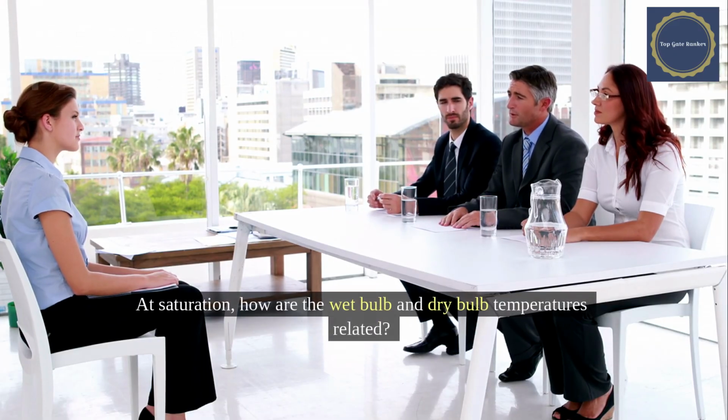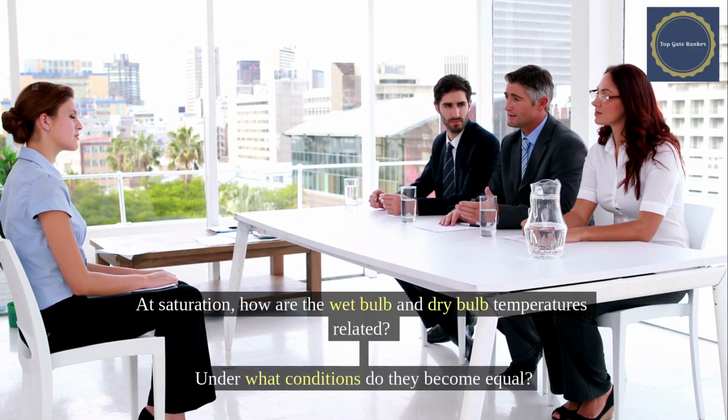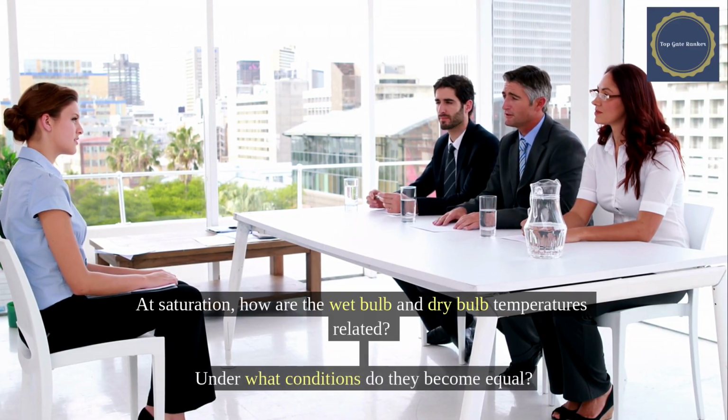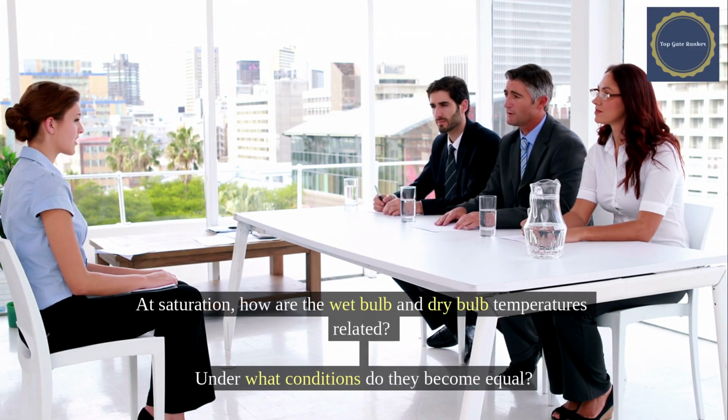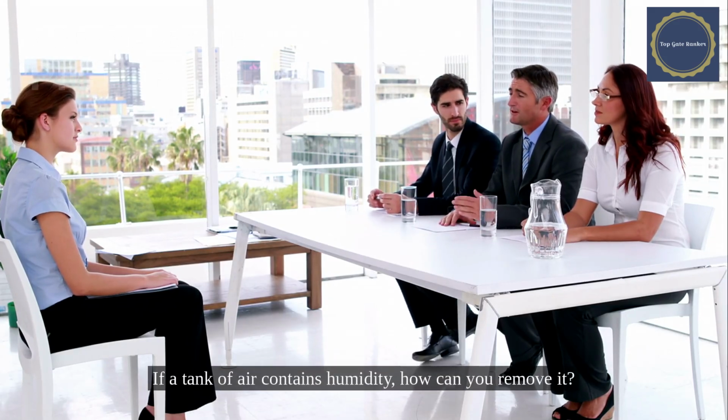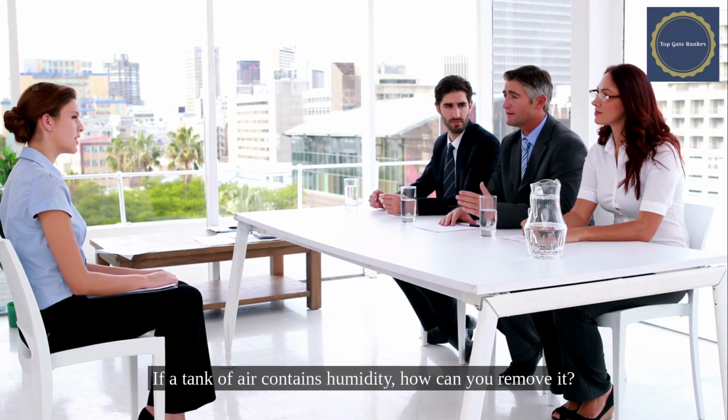18th question, at saturation, how are the wet bulb and dry bulb temperatures related? Under what conditions do they become equal? 19th question, if a tank of air contains humidity, how can you remove it?